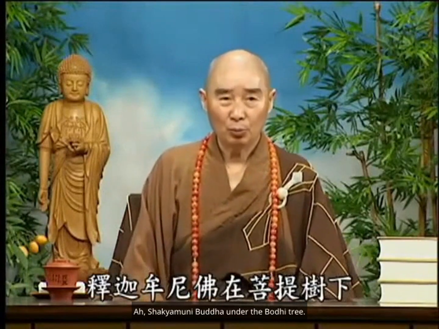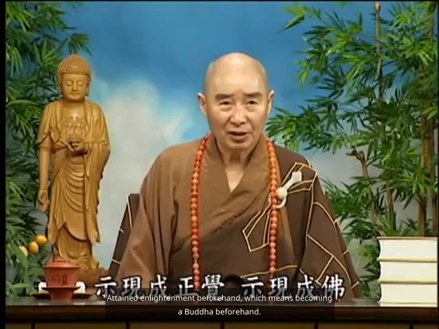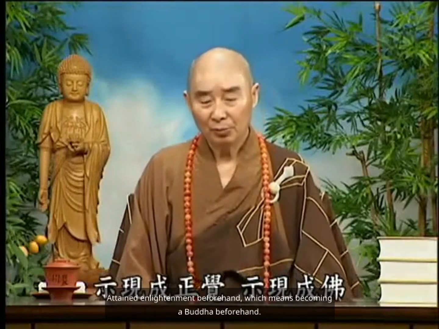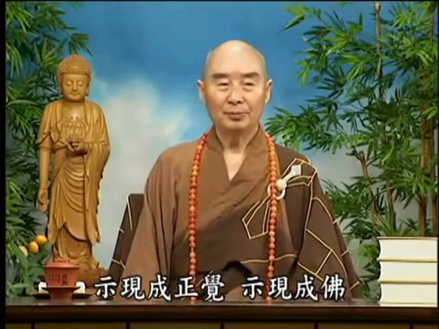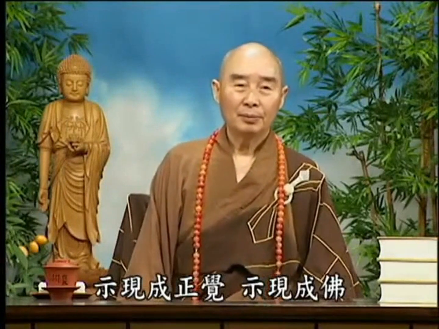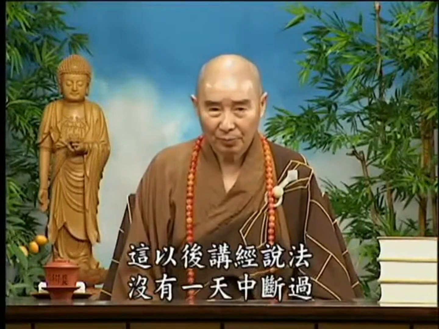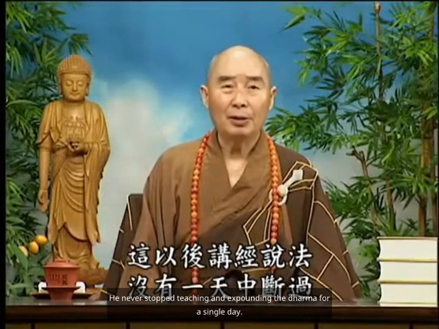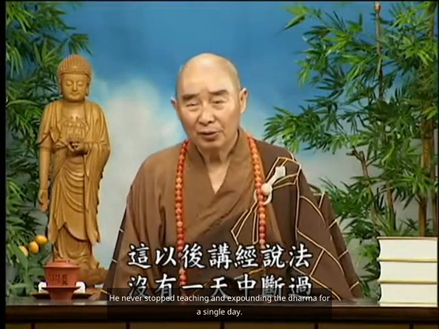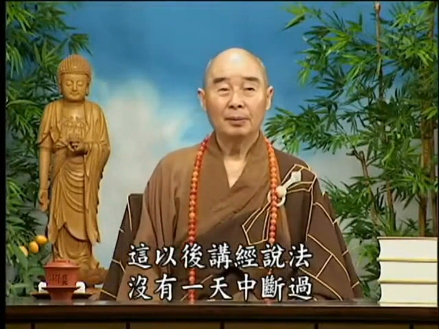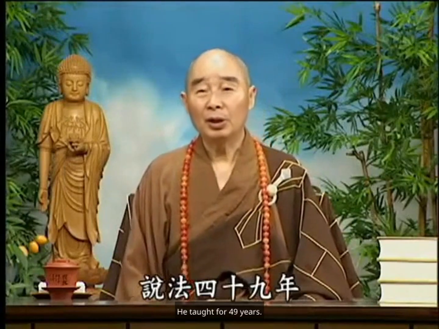Shakyamuni Buddha, under the Bodhi tree, attained enlightenment beforehand, which means becoming a Buddha beforehand. After this, he never stopped teaching and expounding the Dharma for a single day. He taught for 49 years.